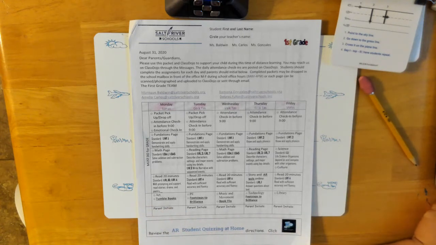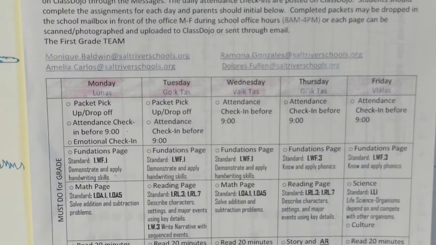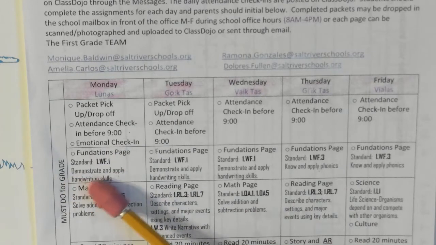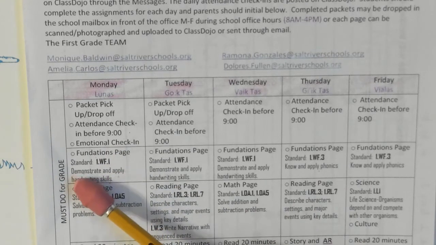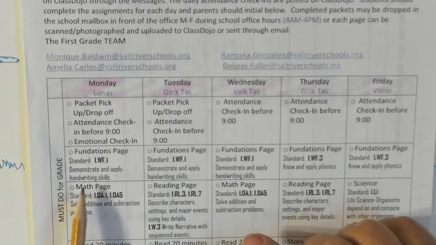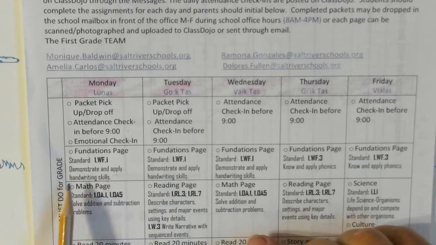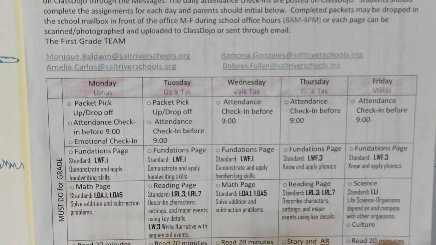And let's zoom in to see our assignment for today. This is going to be a foundations lesson. Demonstrate and apply handwriting skills. Again, demonstrate and apply handwriting skills. And within that standard, we have two objectives.